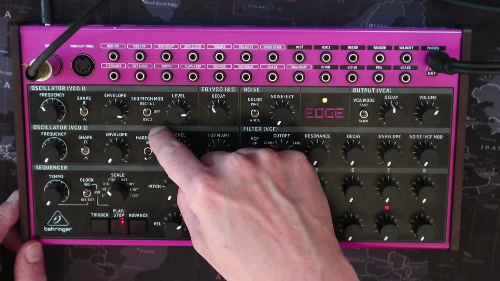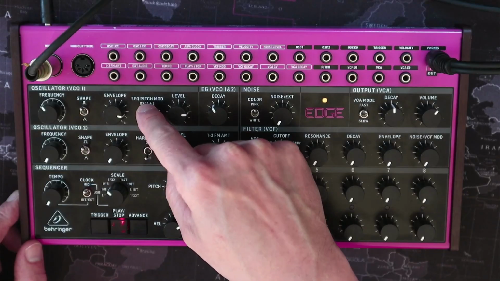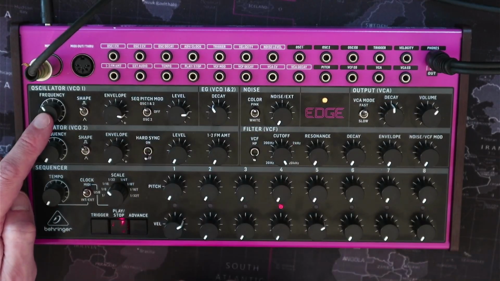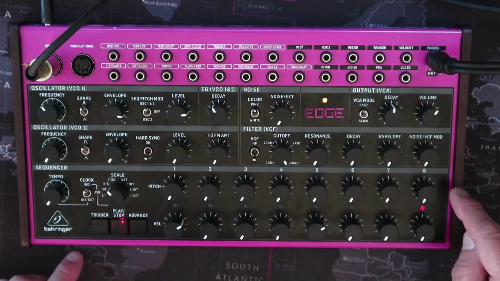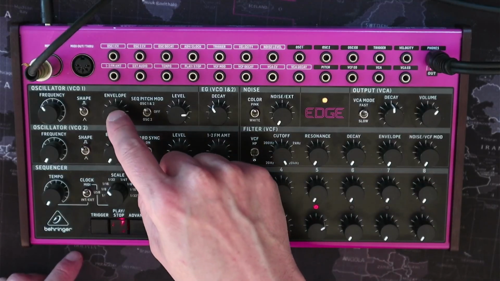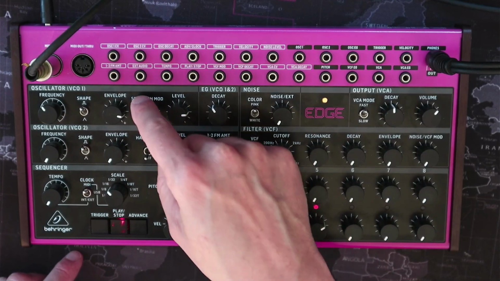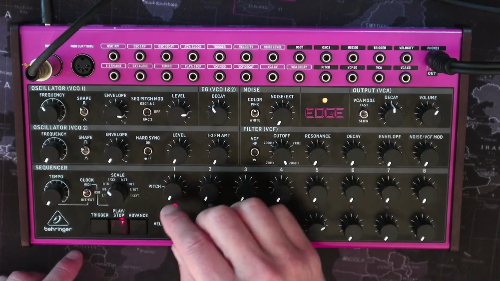There's one thing that I meant to do. So this control here is the frequency control of this oscillator as governed by these pitch dials. I don't want this oscillator to be controlled by those pitch dials. So I will turn that off. There we go.